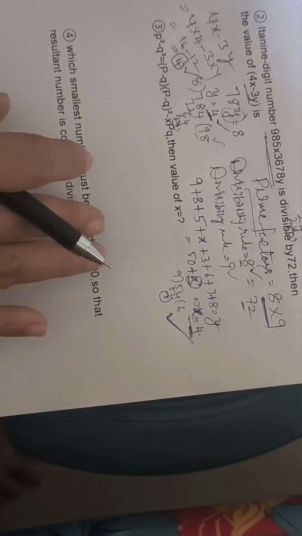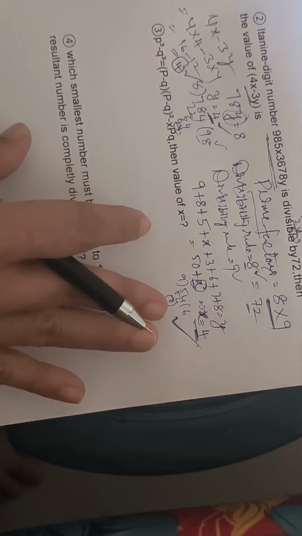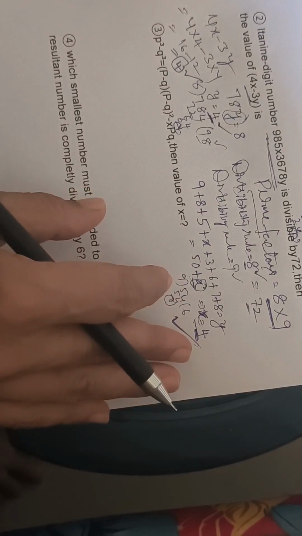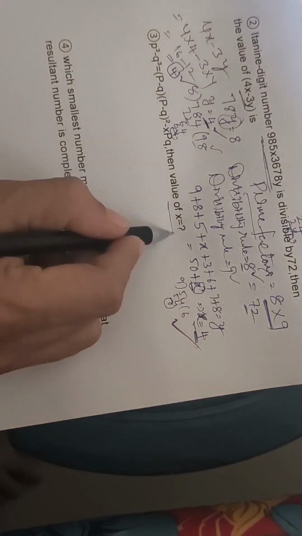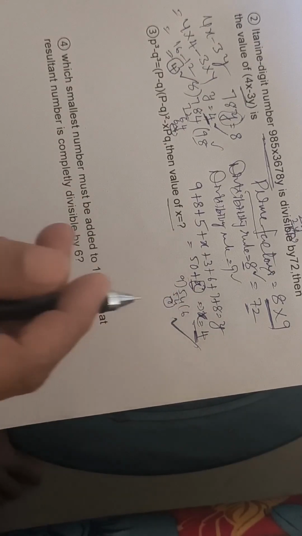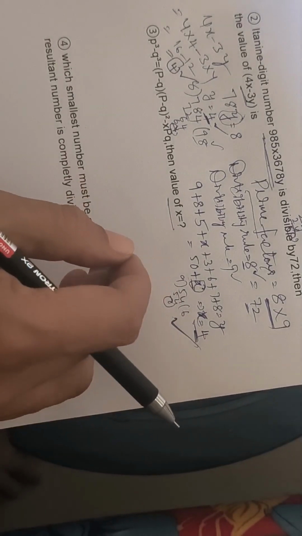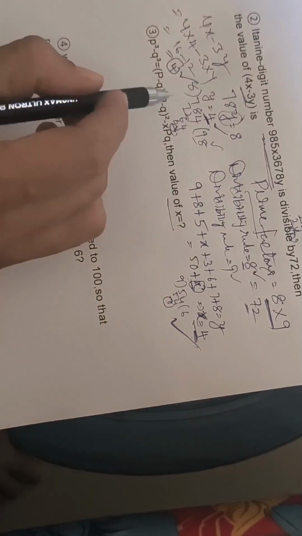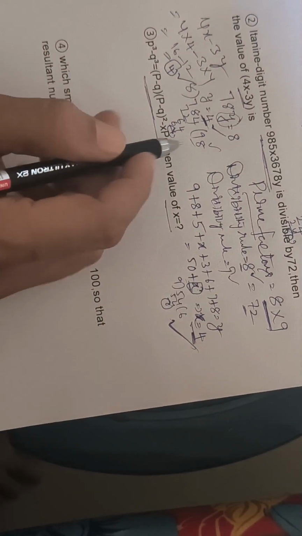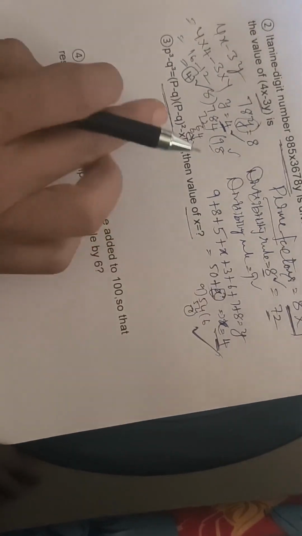Third question. p cube minus q cube is equal to p minus q into p minus q whole square minus xpq. What is the value of x? You have to find the value of x. To find the value of x in this expression, we have to expand the right hand side and compare it with the left hand side. So we will expand this.